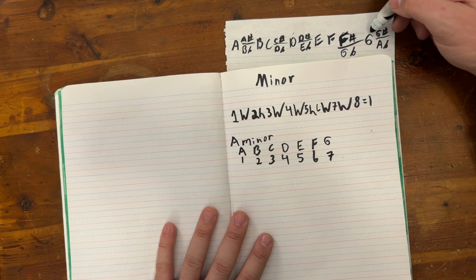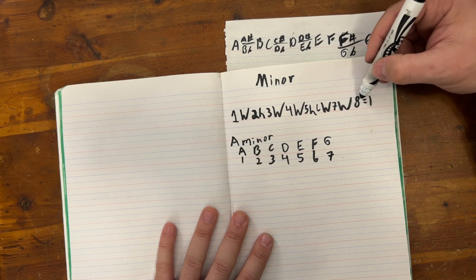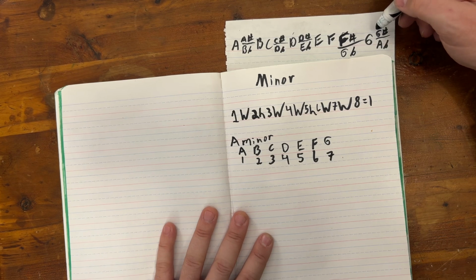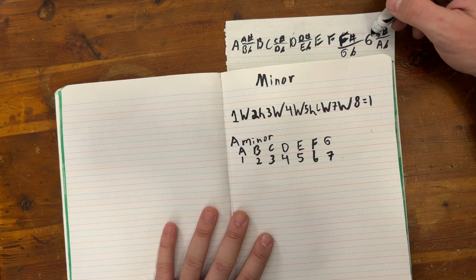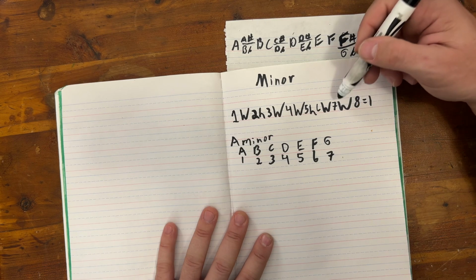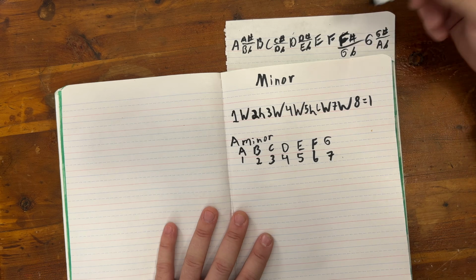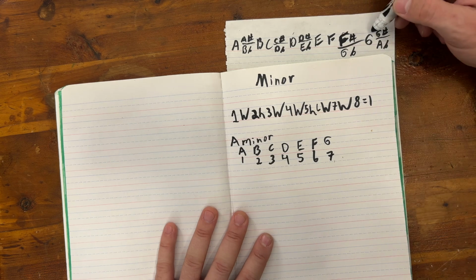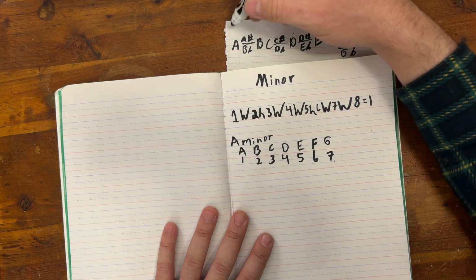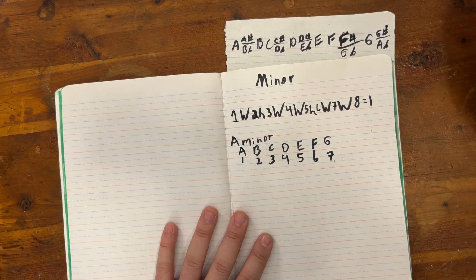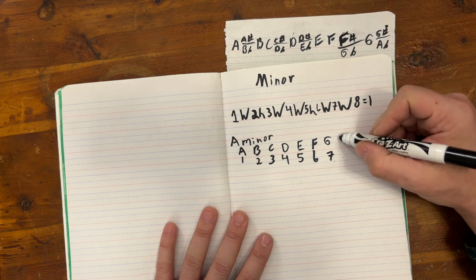And then we have another whole step after that to get back to our 1. After the 7th, you're always going to go back to your 1. So here we go from 7 to 8, or to 1, which is the same thing, a whole step. We're at G for the 7th. One half step would take us to G sharp. One more half step would take us to A. And that starts the pattern all the way back over at A. And so 8.